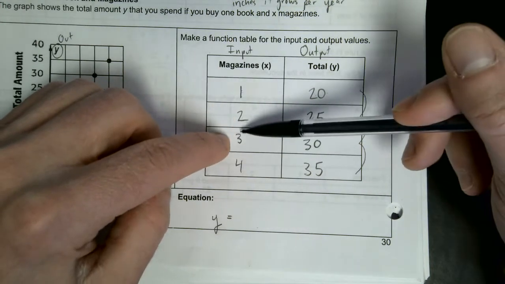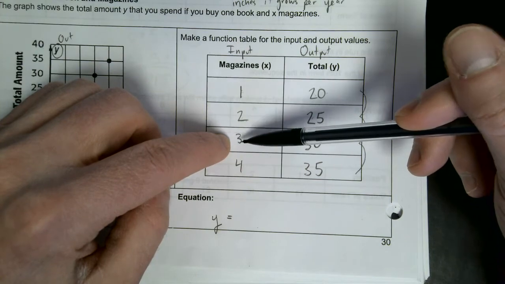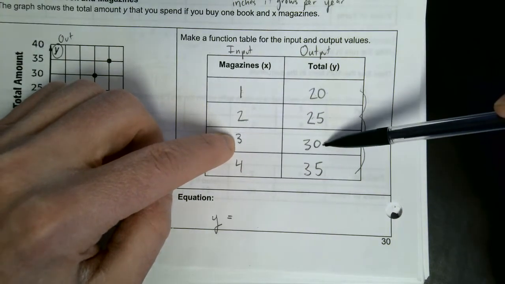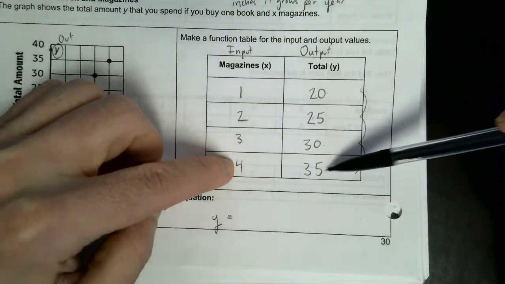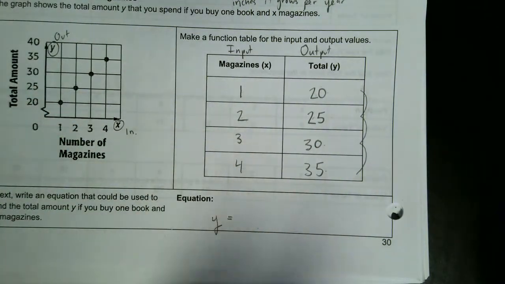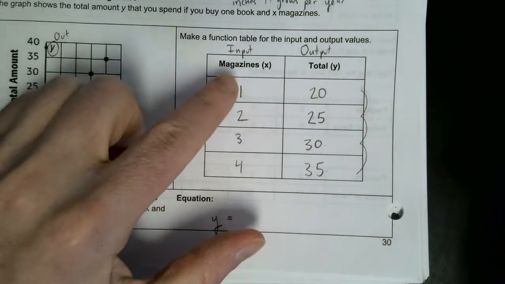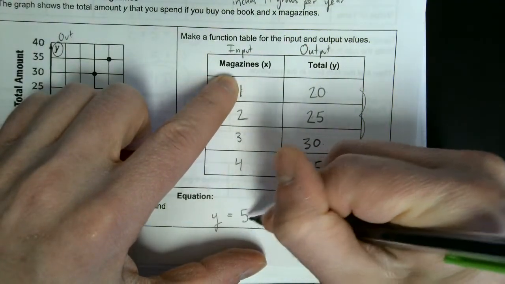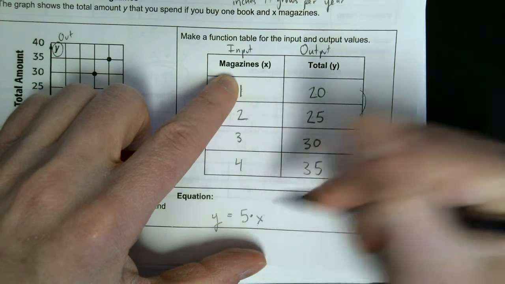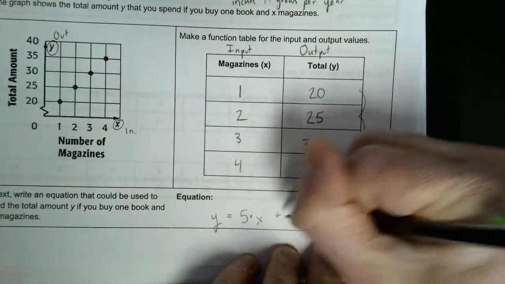That works. 3 times 5 is 15, plus 15 is 30. 4 times 5 is 20, plus 15 is 35. So it appears that you multiply the number of magazines, which is X, by 5, so it would be 5 times X, and then you would add 15.